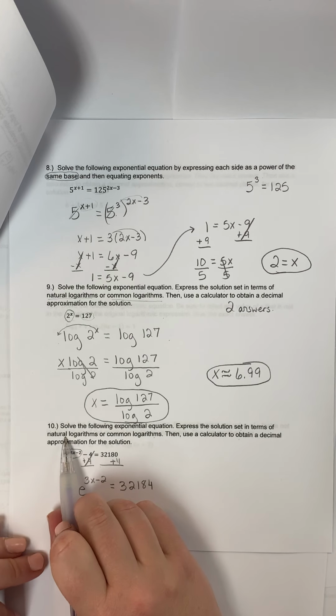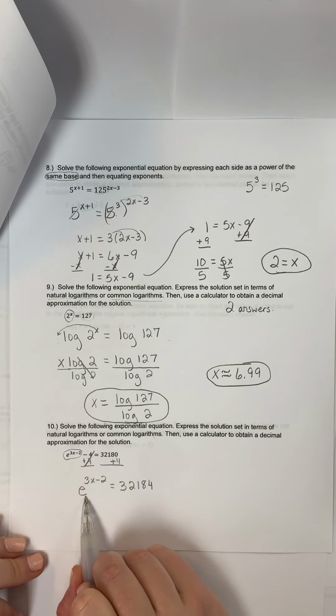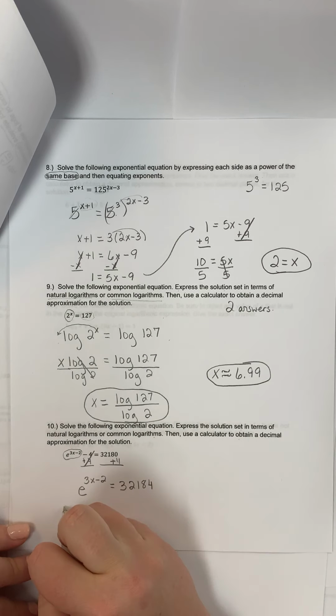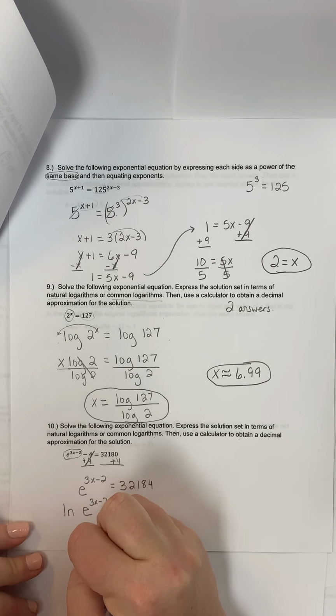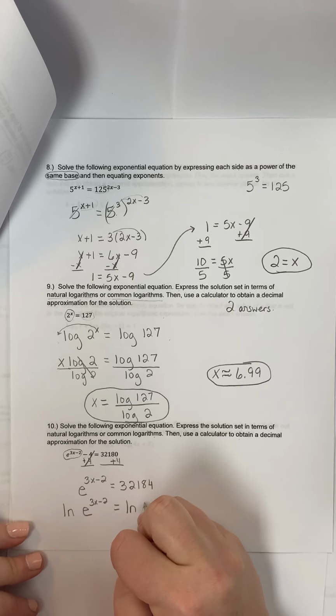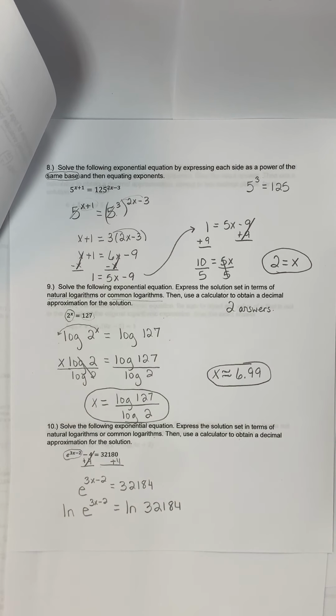I can take the natural log or the common log. Being that this is an e, your life is going to be so much easier if you take the natural log of both sides. So remember, that's the ln. You have to do it to both sides. I know that's a weird looking sight, but that's what you're going to be doing. Okay.